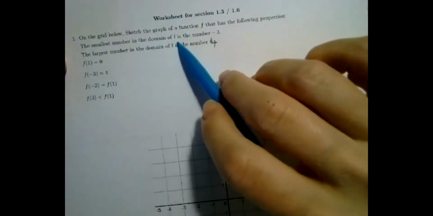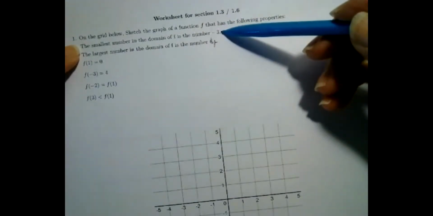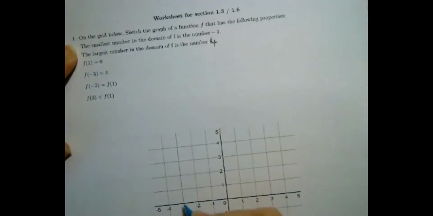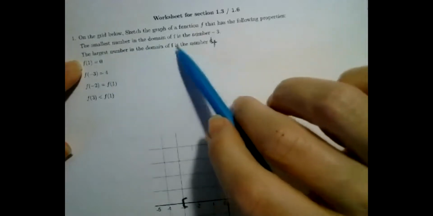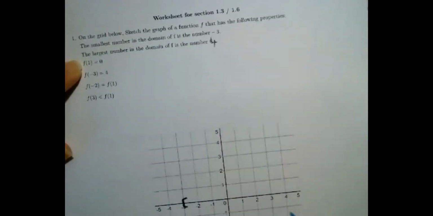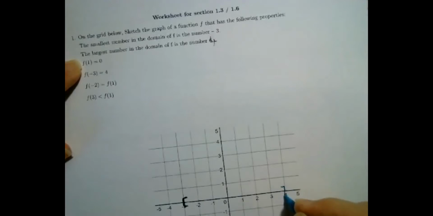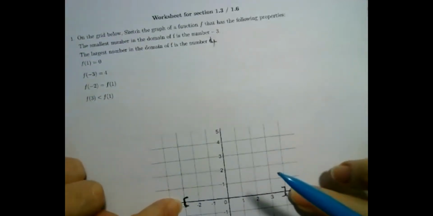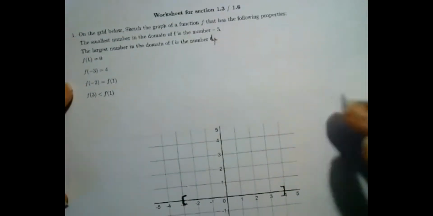The smallest number in the domain of f is -3. What does it mean, the smallest number? It means the smallest input value is -3. So that's the input value, -3 is the smallest. The largest number in the domain is the number 4. It means I want this to be the largest input value. So the graph is between -3 and 4. That's what I have in output.